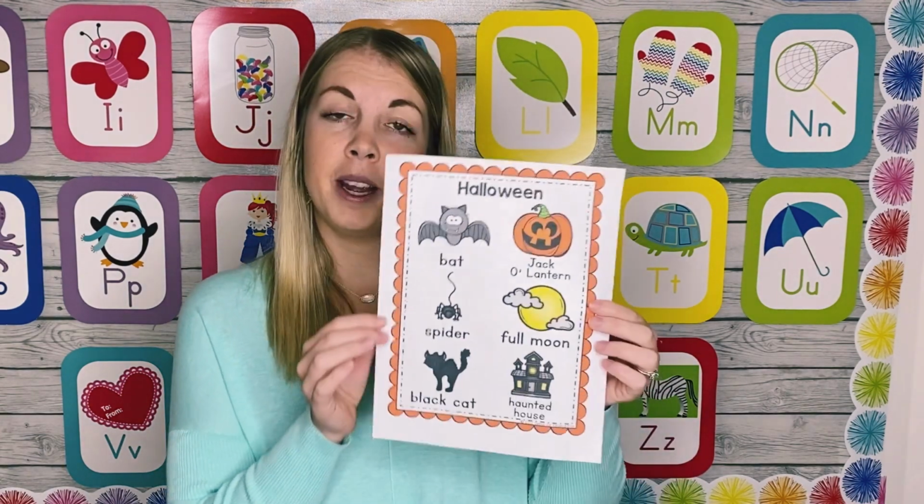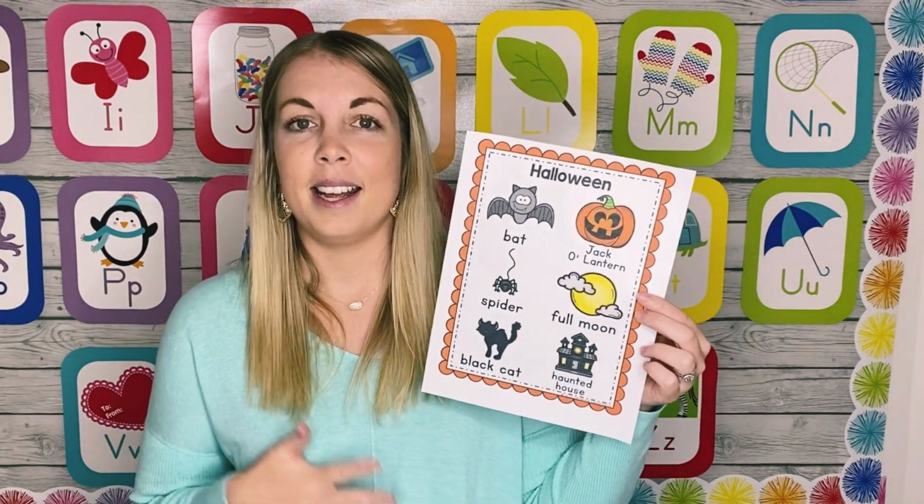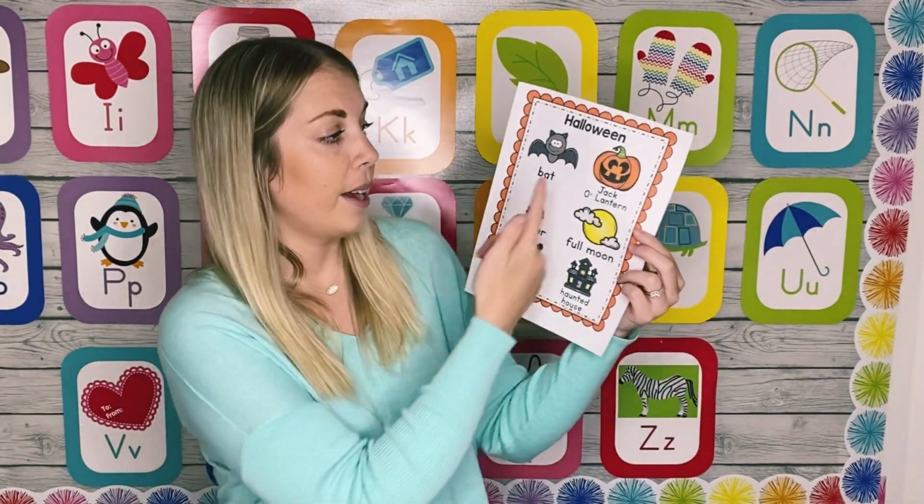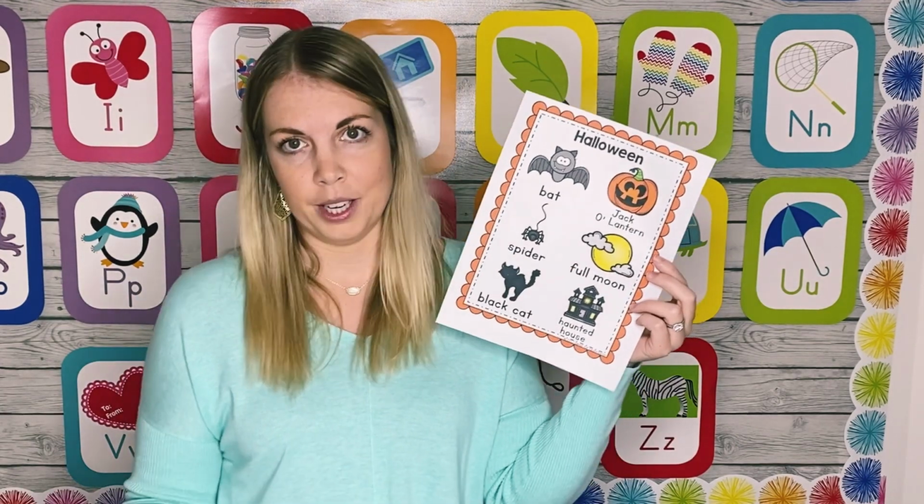The last activity, and now this activity is going to be something that you're going to definitely have to model a few times before you give it to your students independently. But once they know how to do it, this becomes like a go-to center activity for your students. So the activity is called picture prompts. And it is just like it sounds. The pictures are prompts for your students.